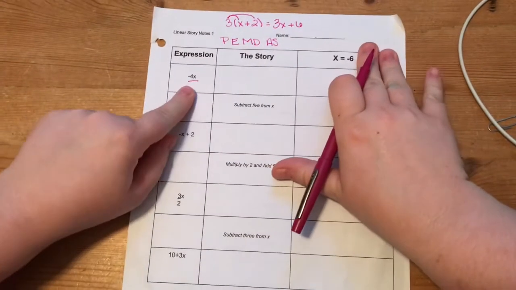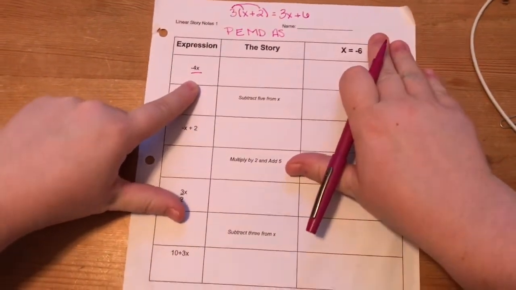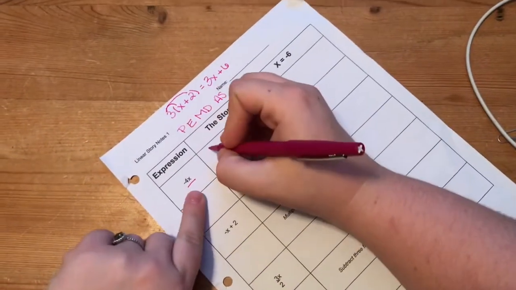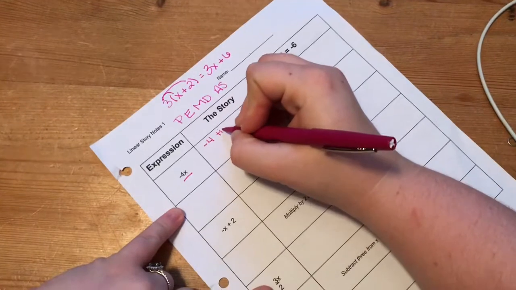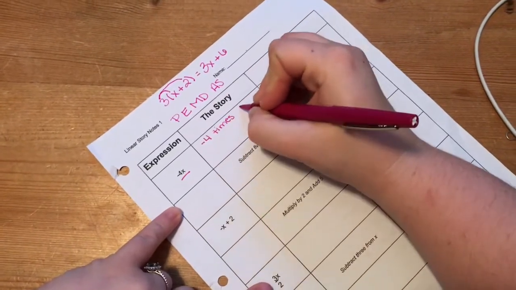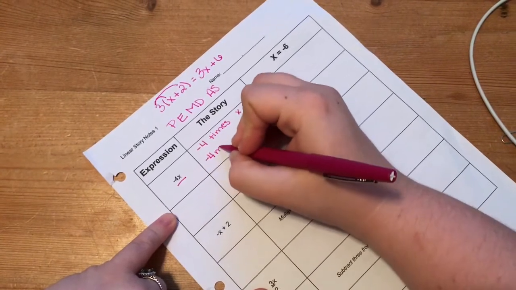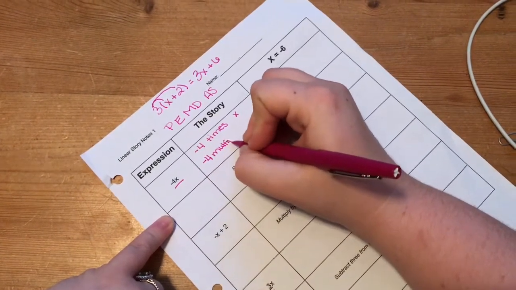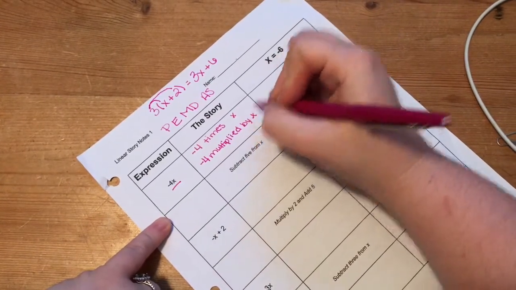So what you're going to do here is take negative 4 times x. You can write that a couple different ways. You can go negative 4 times x, or you can say negative 4 multiplied by x. They're both the same thing.